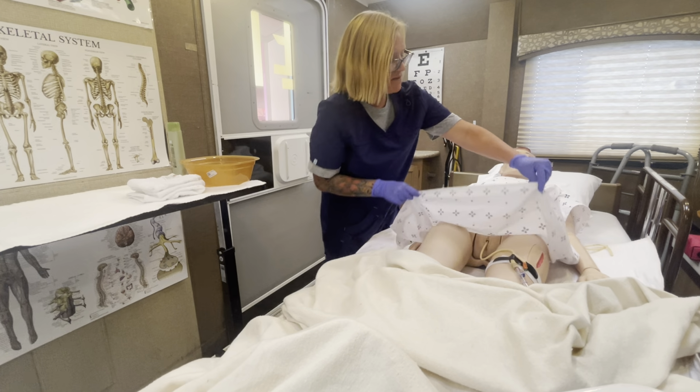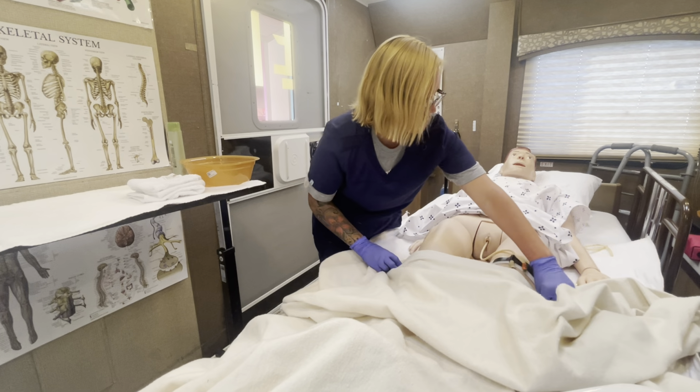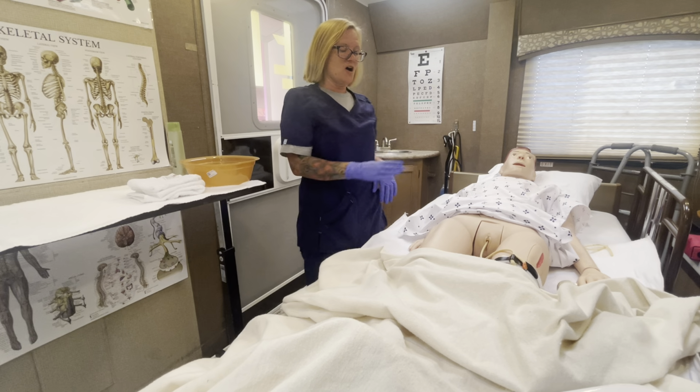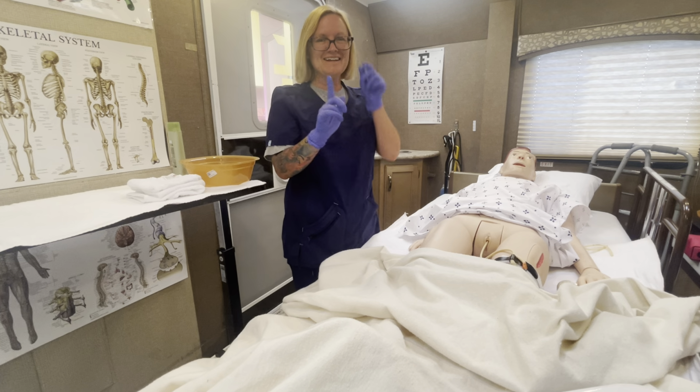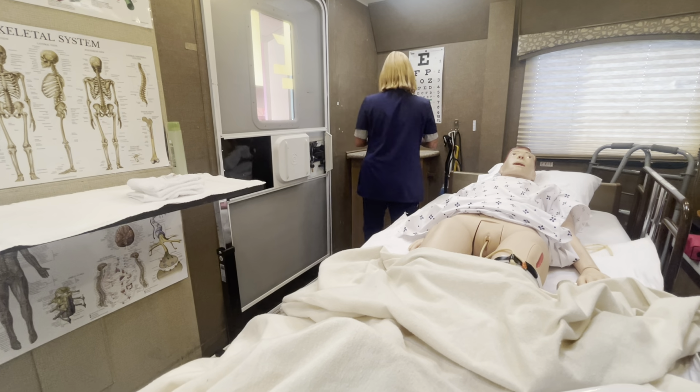Then I'm going to lift up the gown to expose the area of the catheter. I know that I have to wash at least 4 inches, right? Okay, that's going to be important. Next thing I'm going to do is get my water.